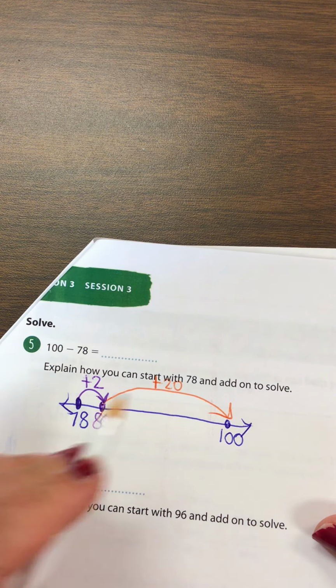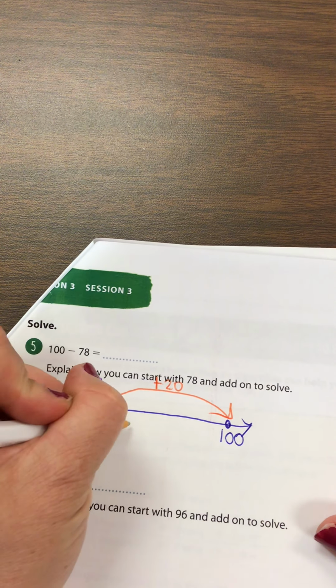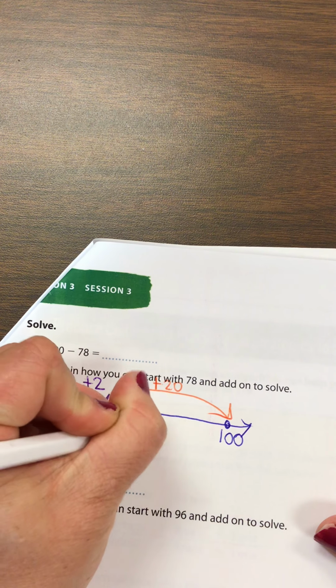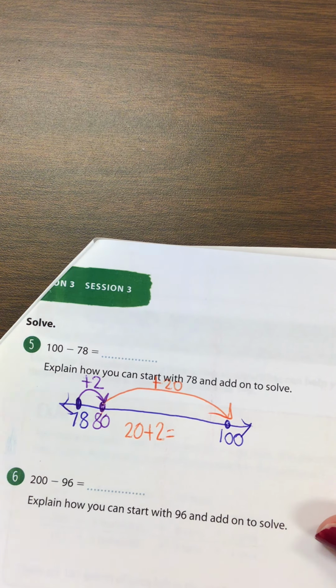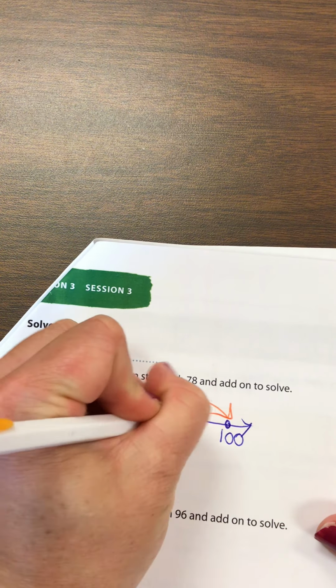Now we're going to add our humps. What's 20 plus 2? That equals 22. So the difference is 100 minus 78 equals a difference of 22. So we first did 78 plus 2 equals 80.